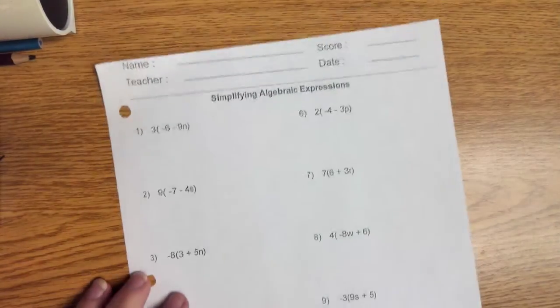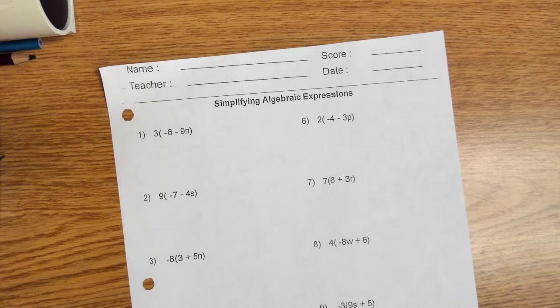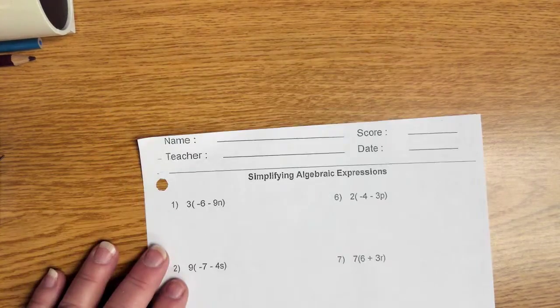Alright, today, simplifying algebraic expressions. What we are doing today is we are using the distributive property of multiplication over addition and subtraction. Okay? So, simplifying algebraic expressions.